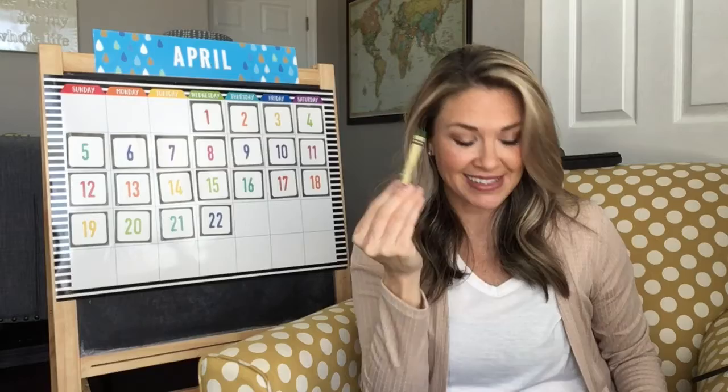But we can use lots of other things to measure, like maybe some paper clips or crayons, or maybe a pencil and line them up. Maybe we can use Legos and line them up and measure, or popsicle sticks. We can use lots of different things to measure. We don't always have to have a ruler or a tape measure or a measuring cup.